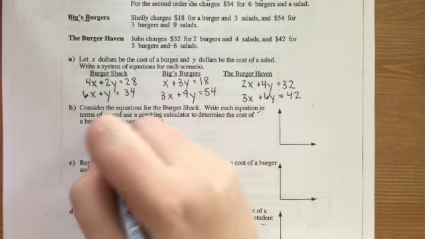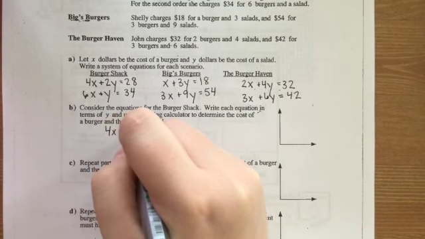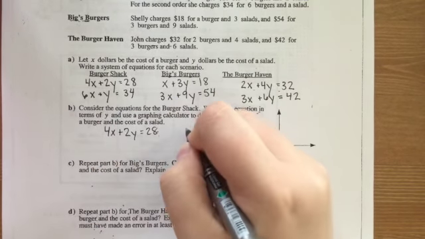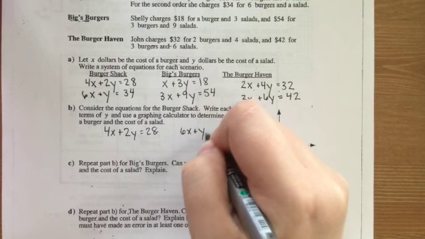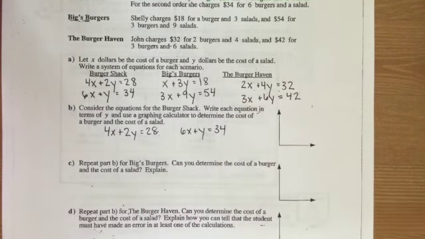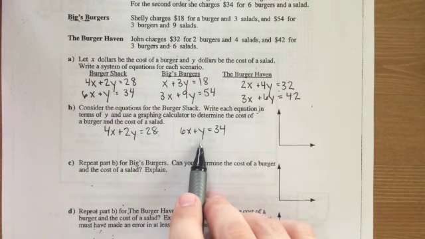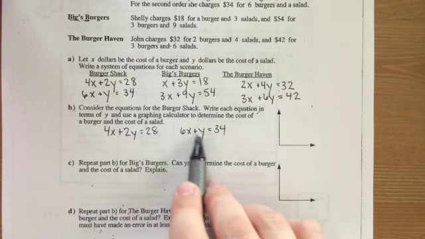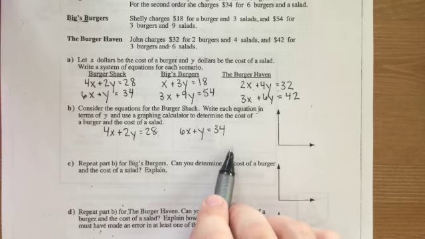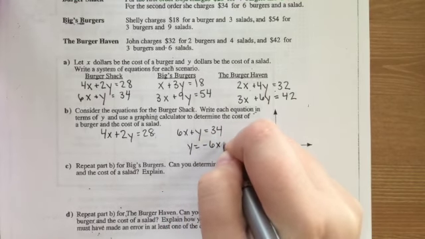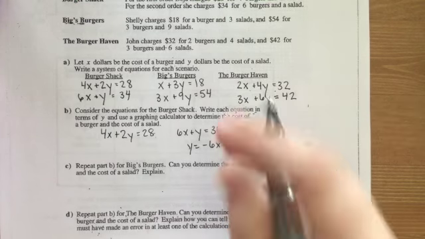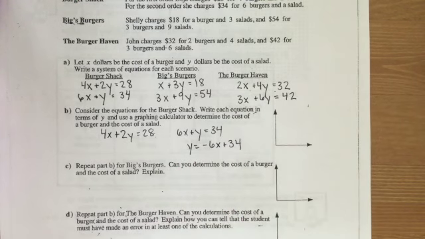I'm going to start by copying down my 2 equations. I had 4x plus 2y equals 28, and also under the Burger Shack, 6x plus y equals 34. Getting these into y equals, this one is easier because y is already 1y. I just have to take away the 6x to isolate the y, so y equals negative 6x plus 34.